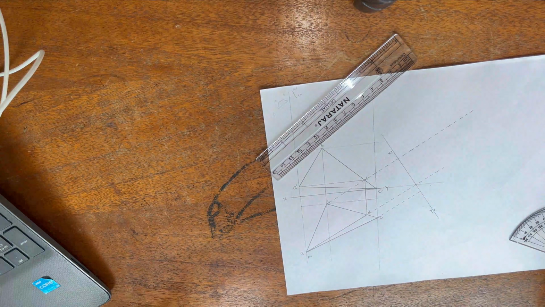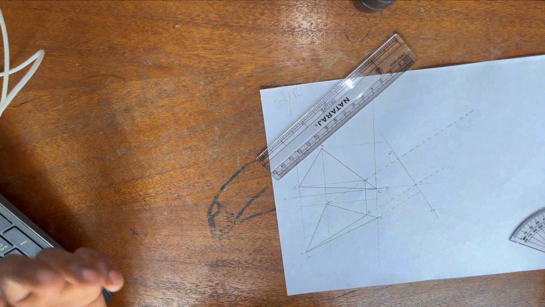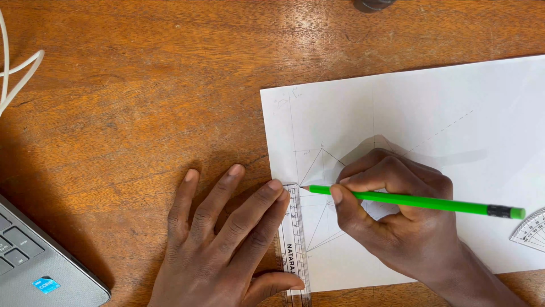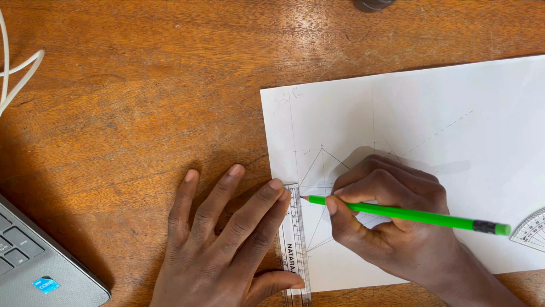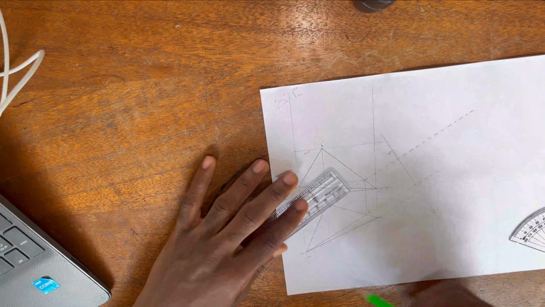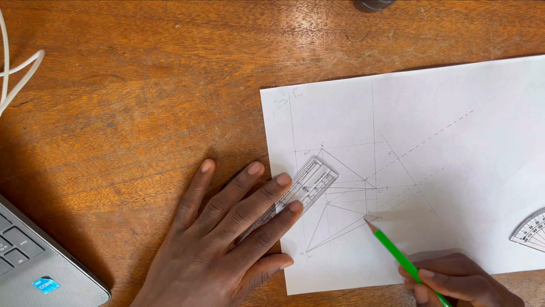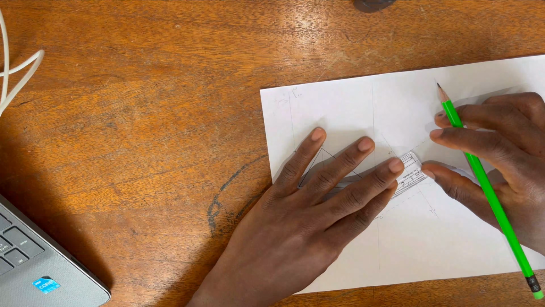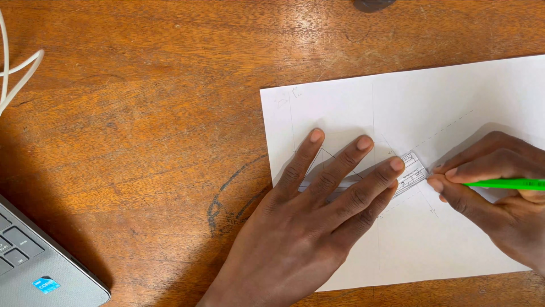Now that I have each projector, the next thing to do is to take the measurement. The measurement between A and XY is 10 millimeters or 1 centimeter. So along the projector of A onto x1, y1, I measure 1 centimeter.